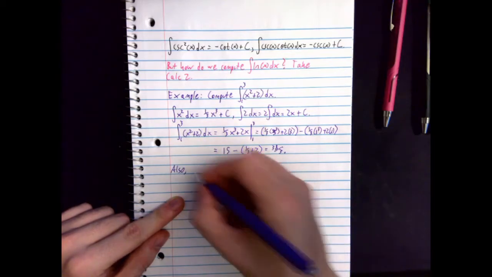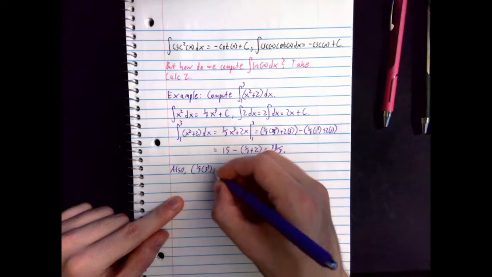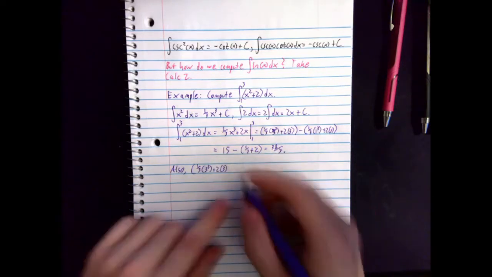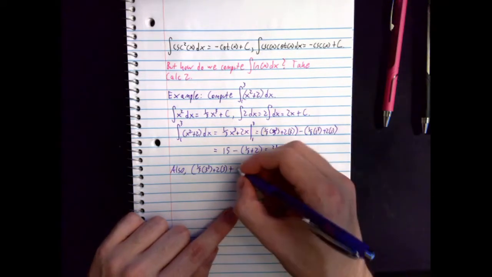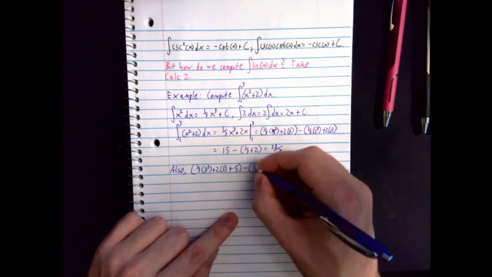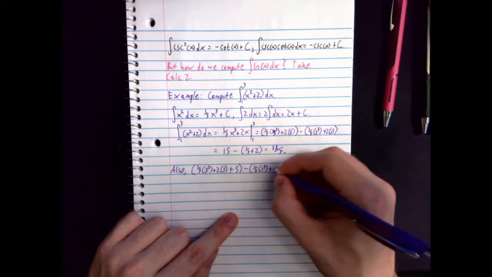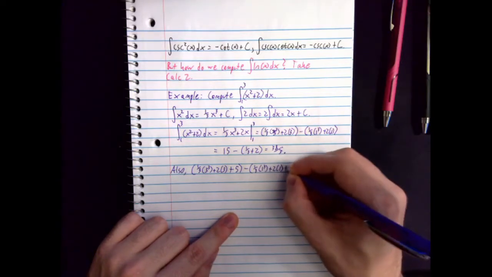So also, we could have done 1/3, 3 cubed, plus 2 times 3. I changed my constant, so let's say I chose 5 for my constant. Then this is what happens when I perform the evaluation.